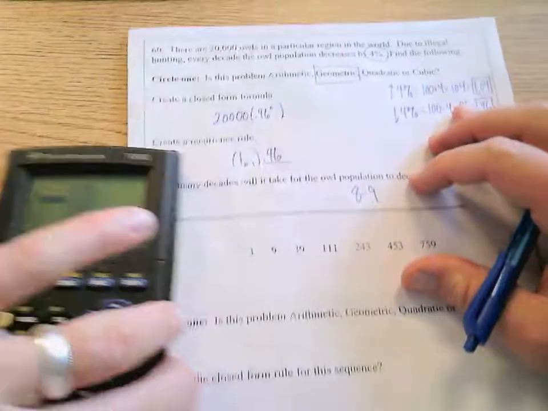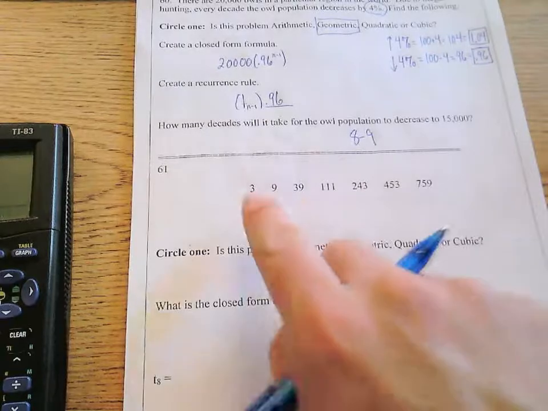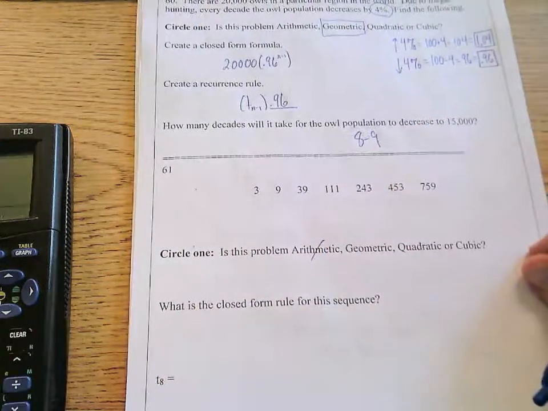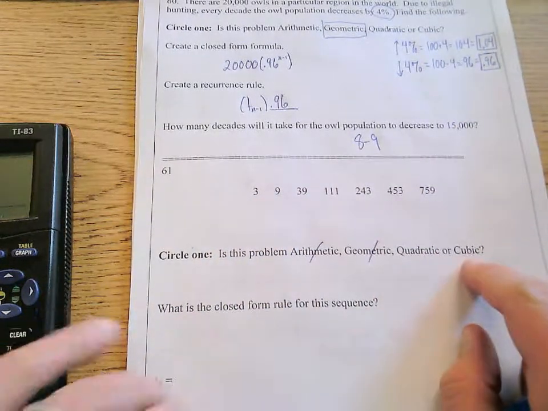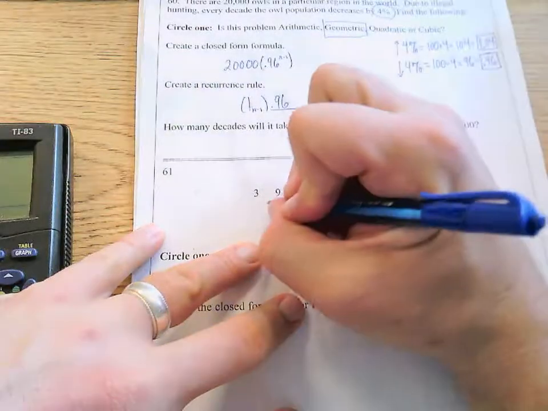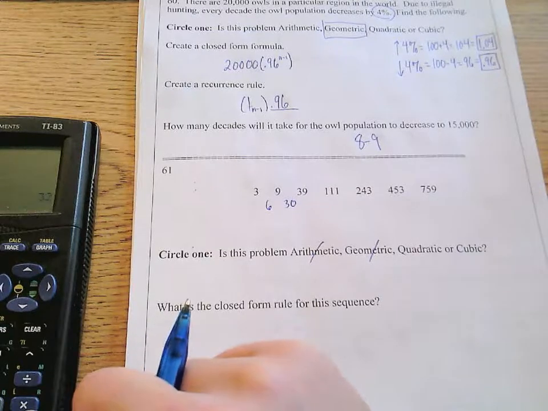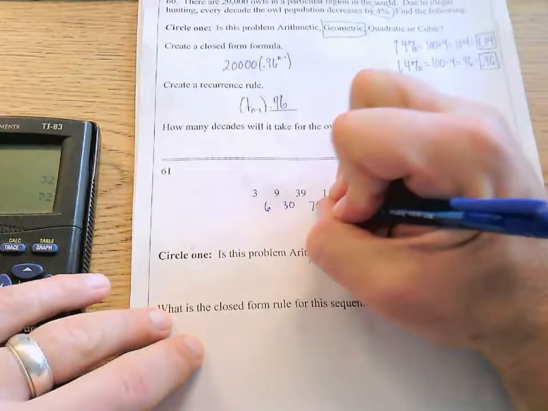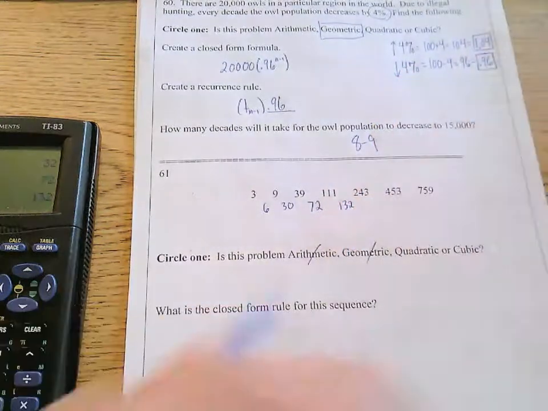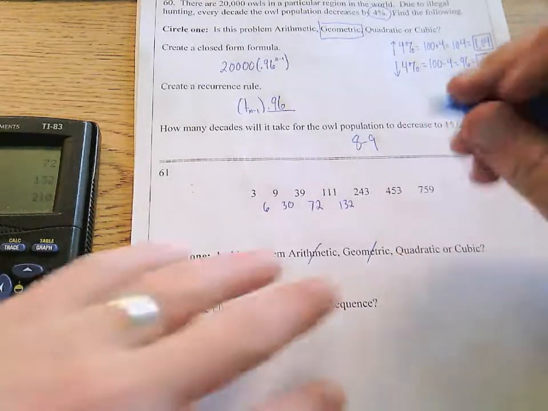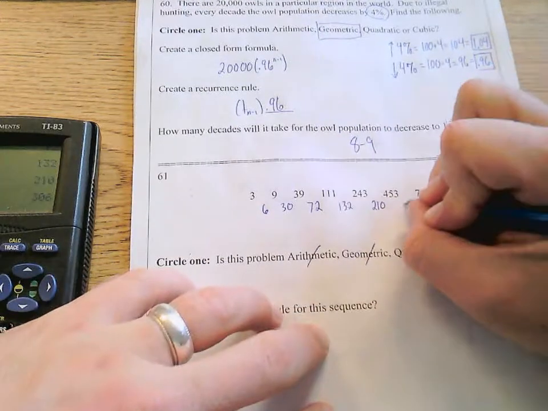Is this problem geometric, quadratic, or cubic? I'm not adding consistently, so I know it's not arithmetic. I'm not multiplying consistently, so I know it's not geometric, so it's either quadratic or cubic. So I've got to find the differences. 6, 30, 72, 132, 210, 306. All right, nothing common.